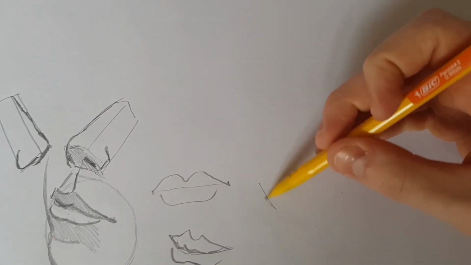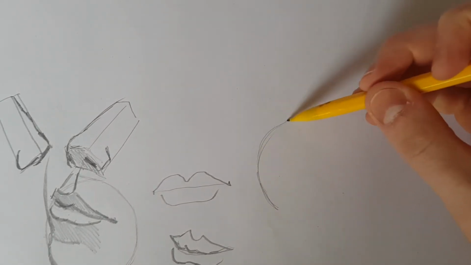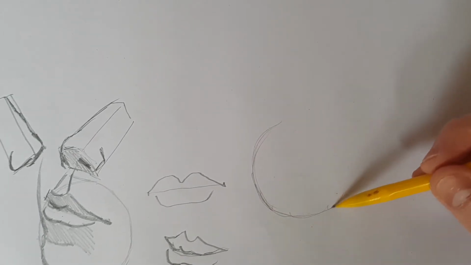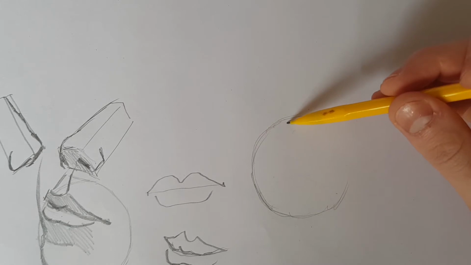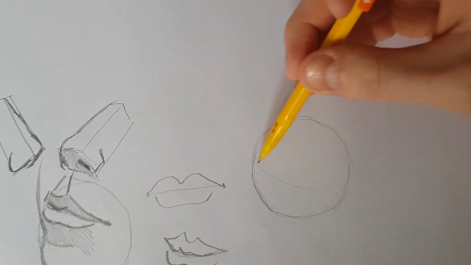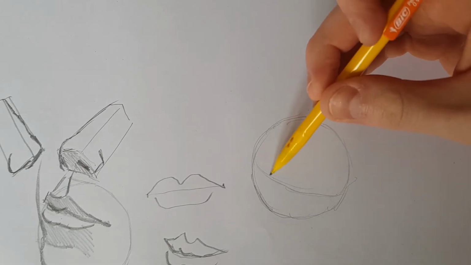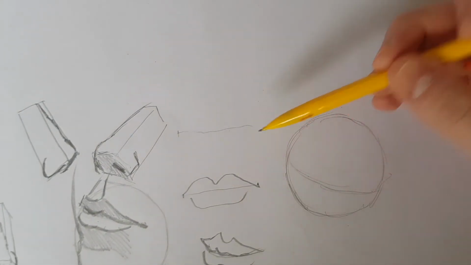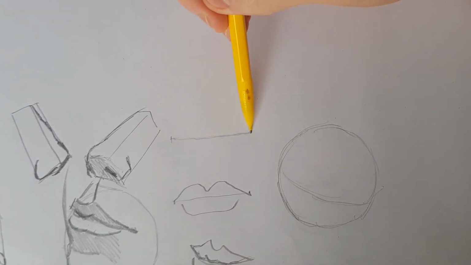Do another angle quickly. I'll try and go a bit slower because I'm going really quick. So, another thing actually, quickly, with the mouth, the lips.